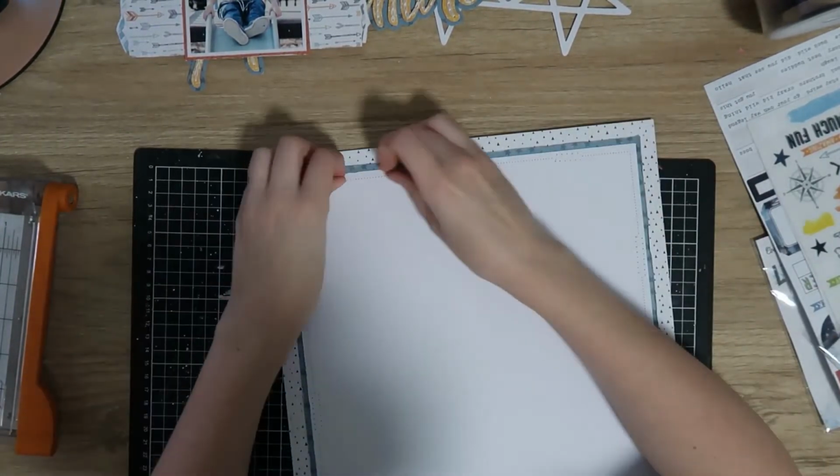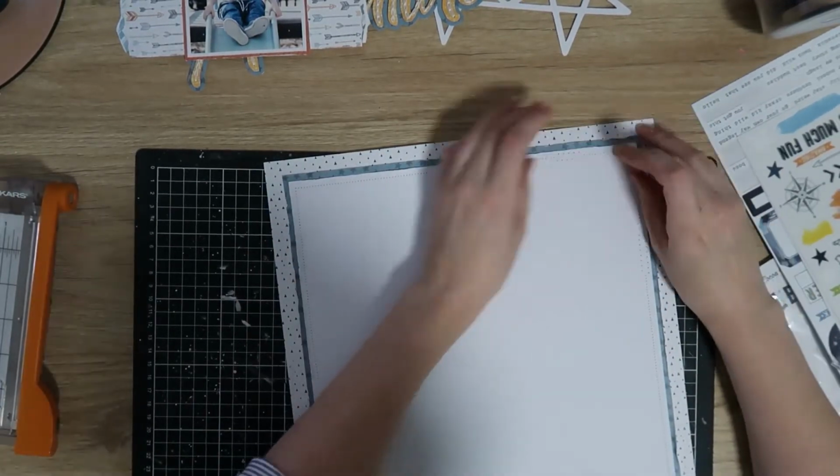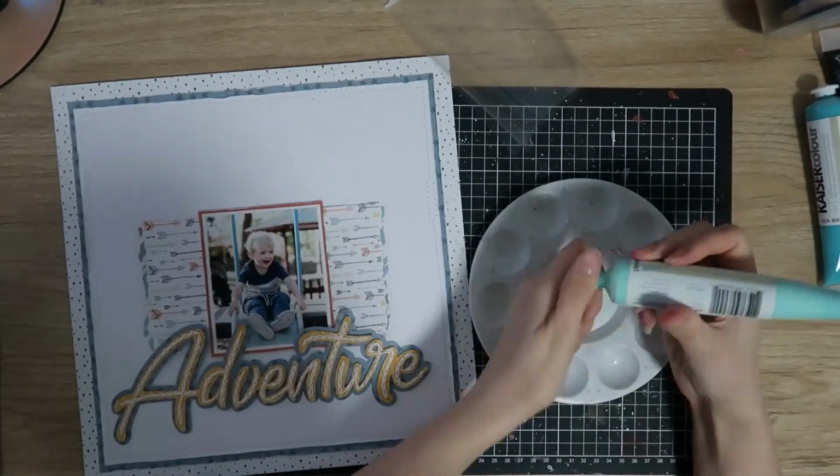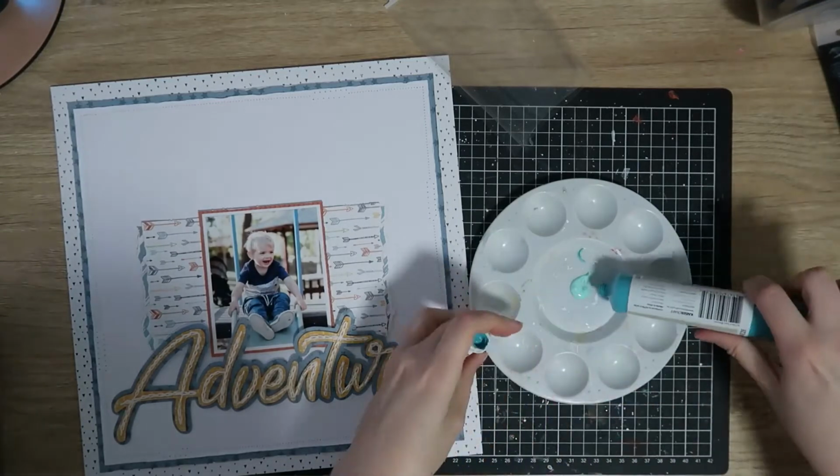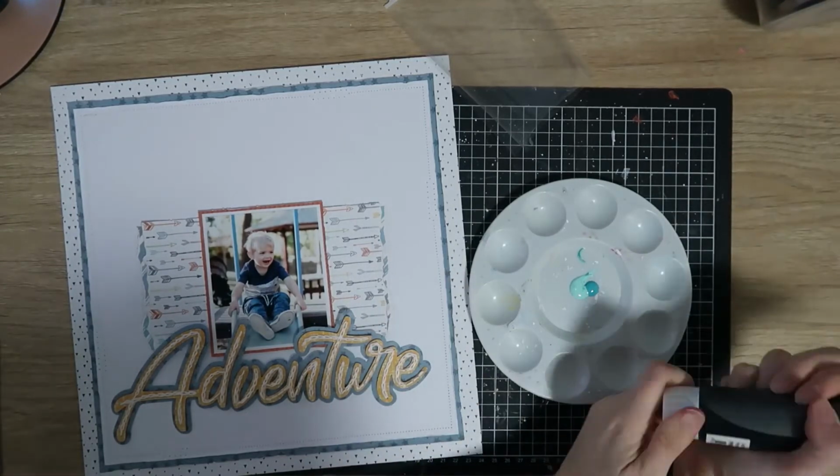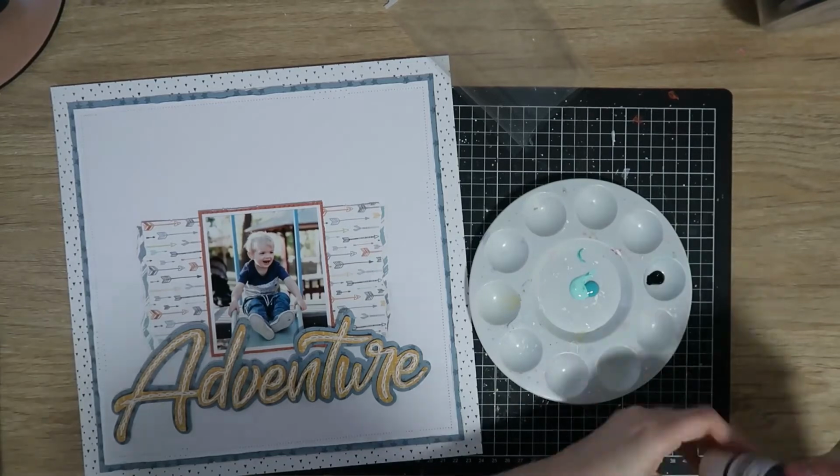Now I'm just taking my fingernails and distressing the edge of those papers. I'm being pretty rough. The papers are really thick from Cocoa Vanilla Studio. They're beautiful quality, so you can be pretty hard on them, and it doesn't tear them or anything.